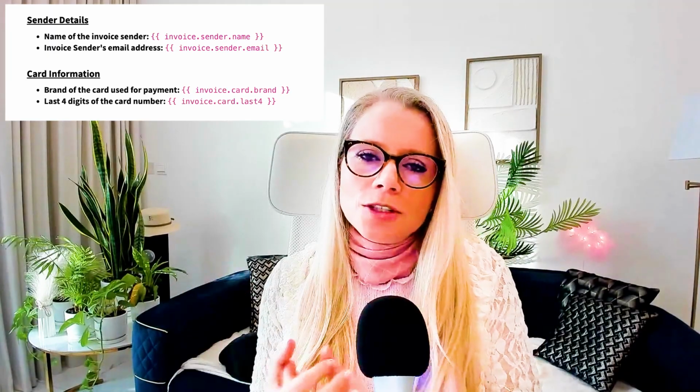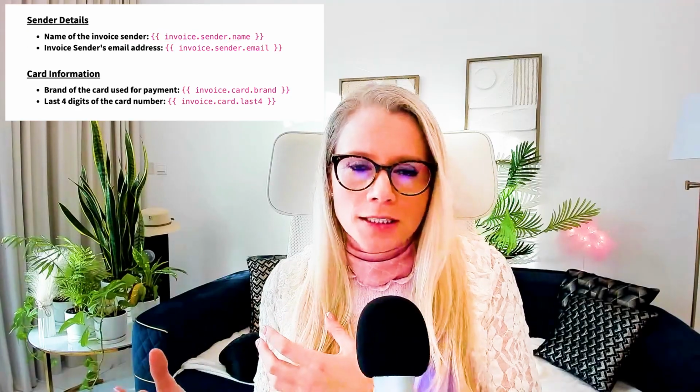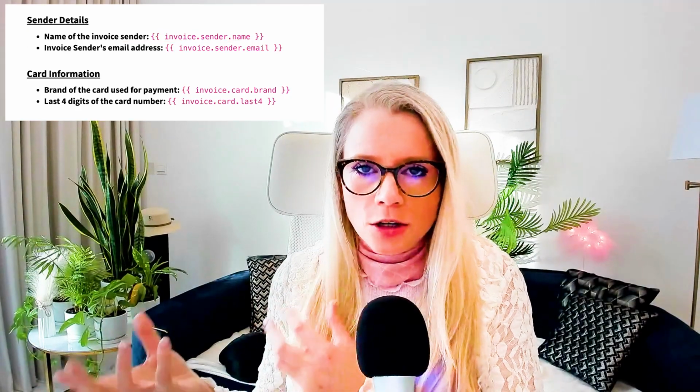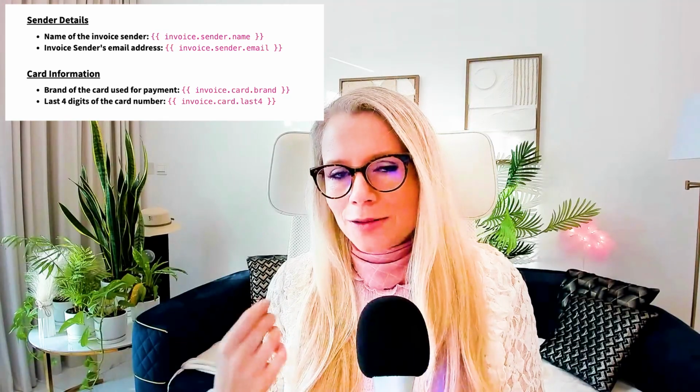Lastly, for the invoice merge fields, we also have the sender details. Where does that invoice come from? There you would put your own name if you're a freelancer, or your company's name if you're a registered company, as well as your email ID. You could also pull the last 4 digits of the card as well as the brand.